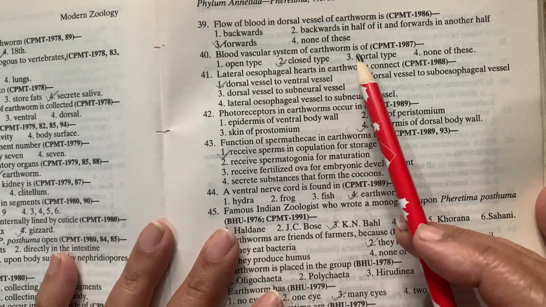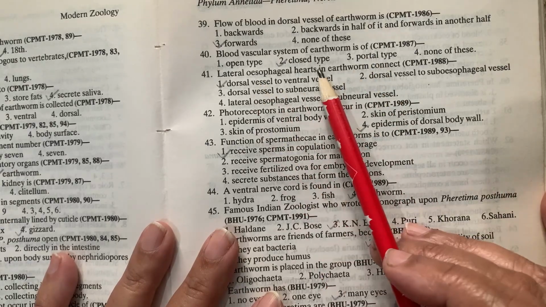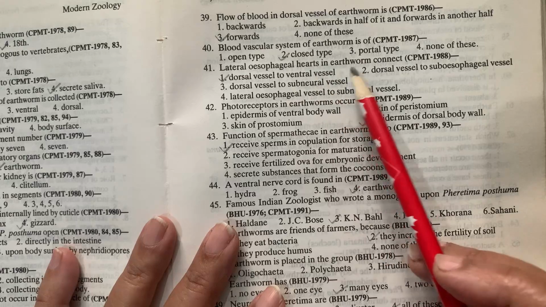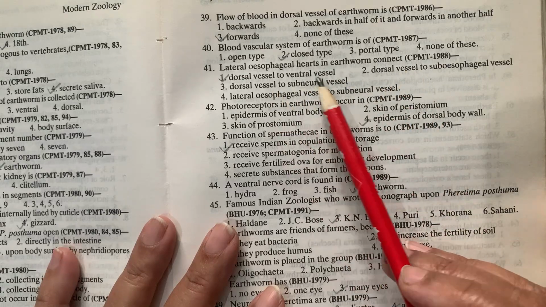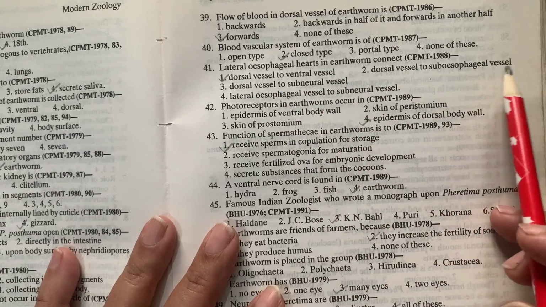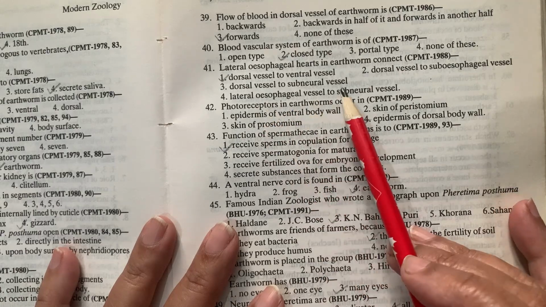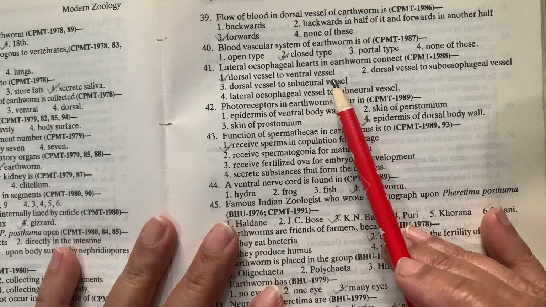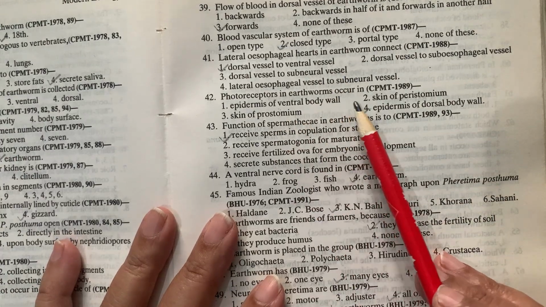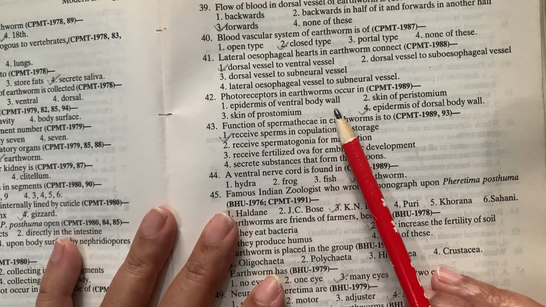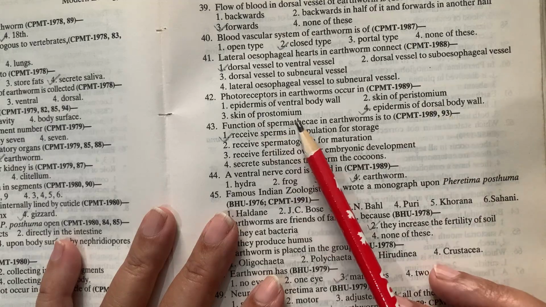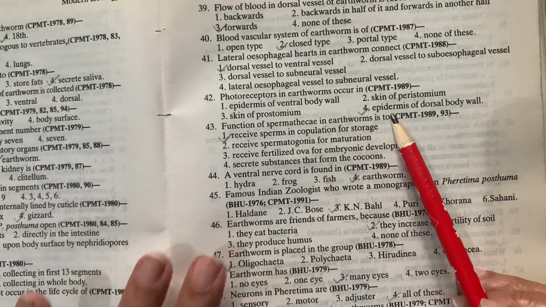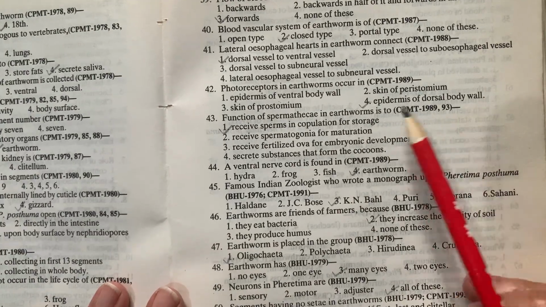Blood vascular system of earthworm is of open type, closed type, portal type, none of this. It is closed type. Lateral esophageal heart in earthworms connect dorsal vessel to ventral vessel, dorsal vessel to subesophageal vessel, dorsal vessel to subneural vessel, lateral esophageal vessel to subneural vessel, dorsal vessel to ventral vessel. Photoreceptors in earthworms occur in epidermis of ventral body wall, skin of peristomium, skin of prostomium, epidermis of dorsal body wall. Fourth option is correct, epidermis of dorsal body wall.